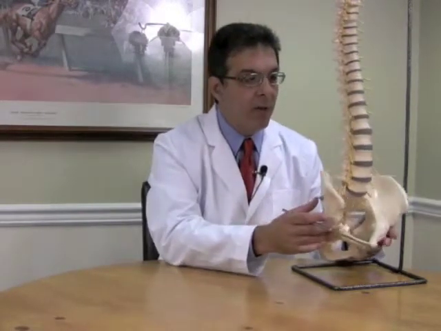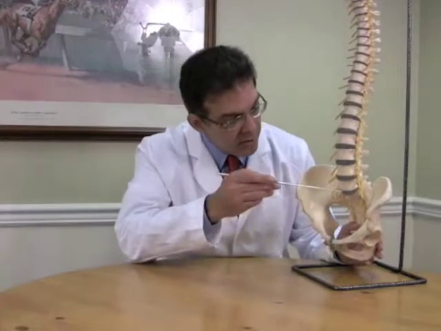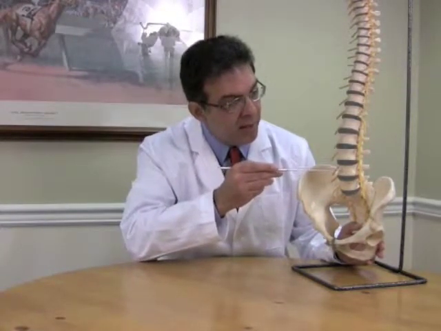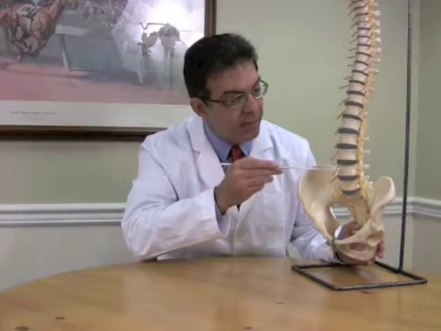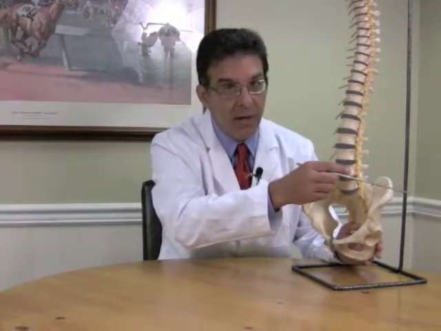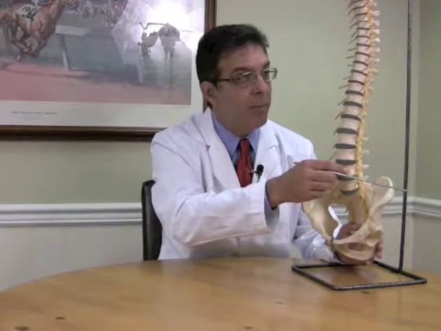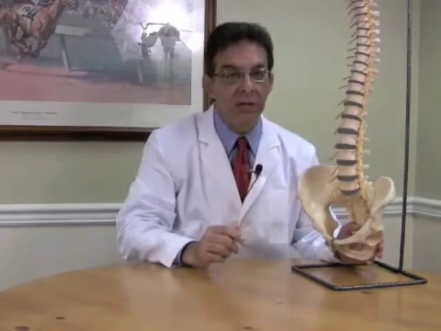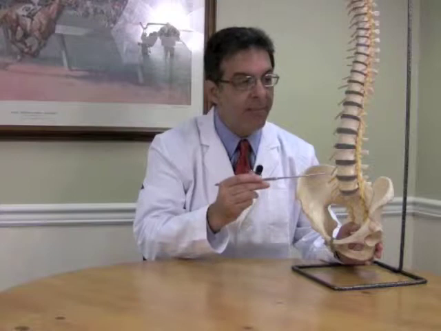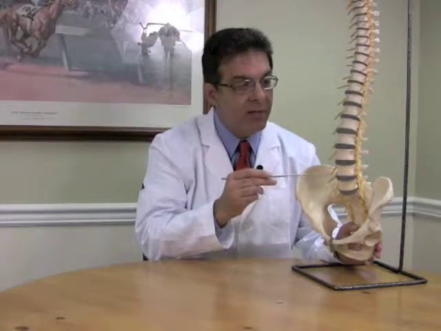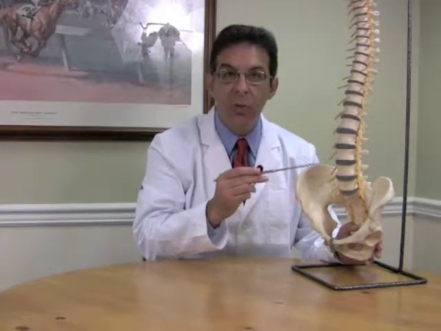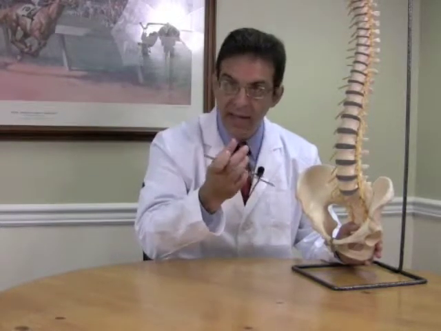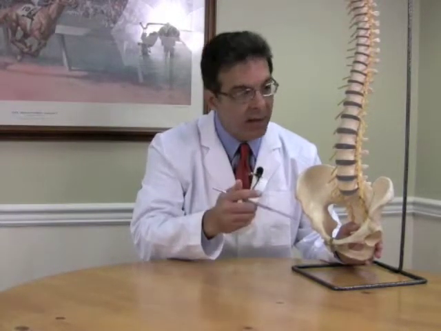Now, the lumbar vertebrae are very thick. You can see the difference between the lumbar vertebra, the thickness of each bony segment of the lumbar vertebra, compared to the thoracic and certainly the cervical vertebra. And the reason for that is that these vertebrae have to take on much more of the body weight. So they're going to need to be much stronger and thicker in order to do that.